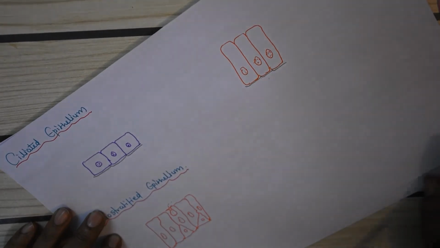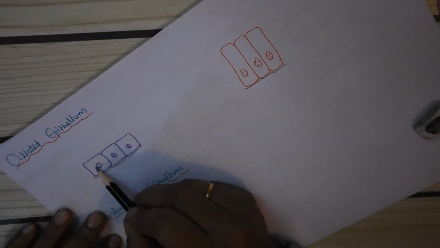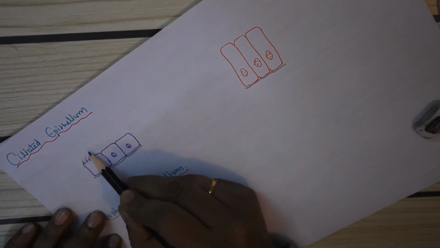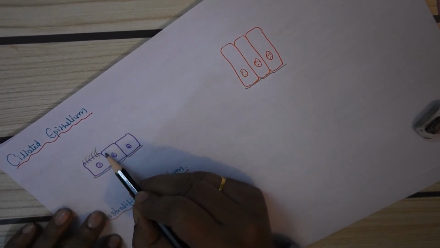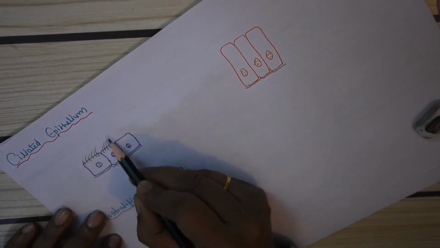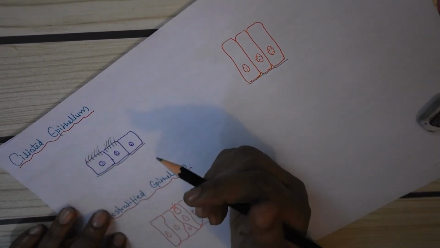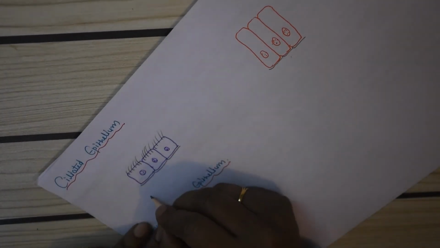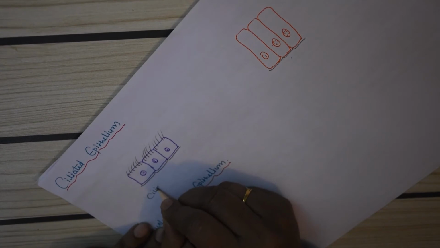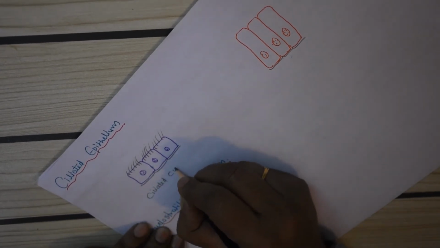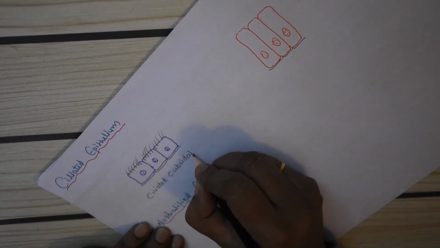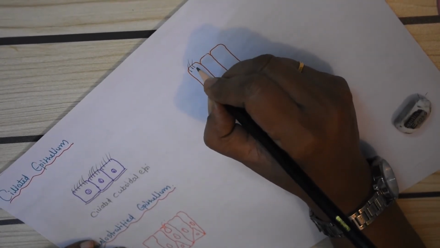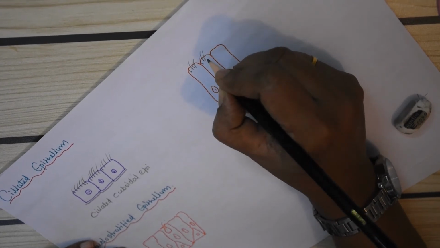In ciliated epithelium, these epithelial cells have cilia at the free end. So ciliated epithelium is of two types. The first one is ciliated cuboidal epithelium, and this is ciliated columnar epithelium.